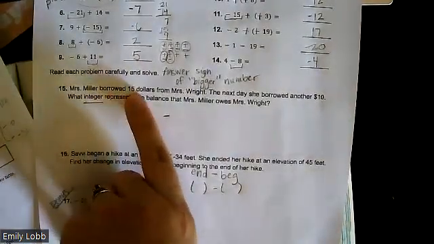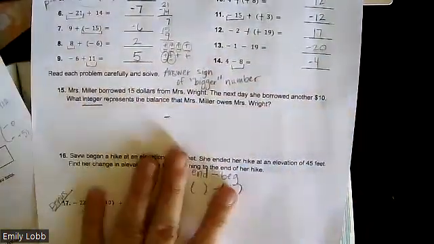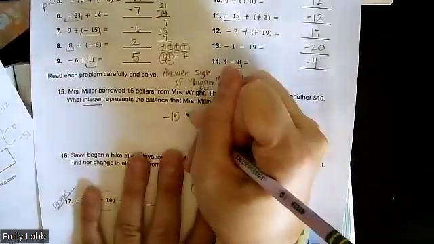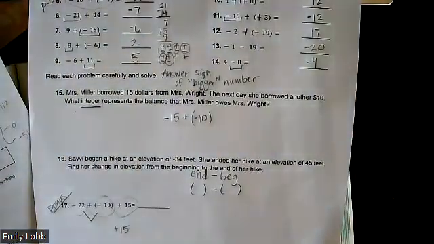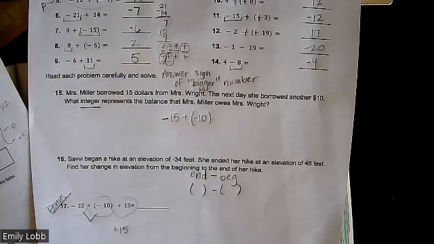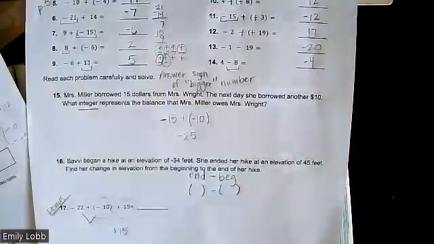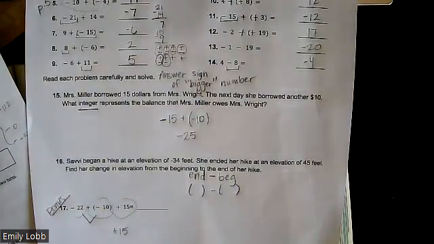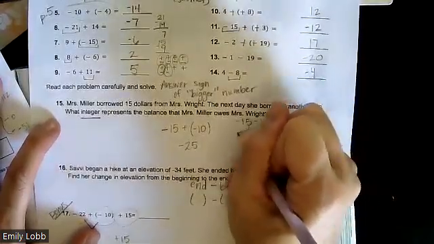If she borrowed $15 from Mrs. Wright, the next day she borrowed another 10. So this is like negative 15 plus another what? Negative 10. We're trying to figure out what integer represents Mrs. Miller's balance. So what integer would you use? Negative 25. So our signs were the same, so we found the sum. You could also have looked at this as negative 15 minus 10. This should still get you the same answer.